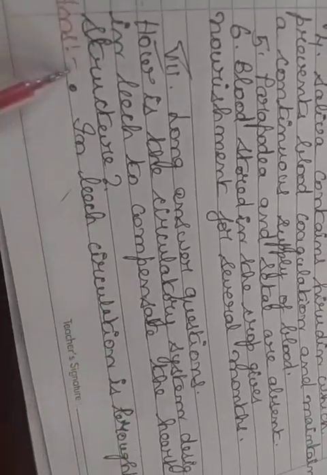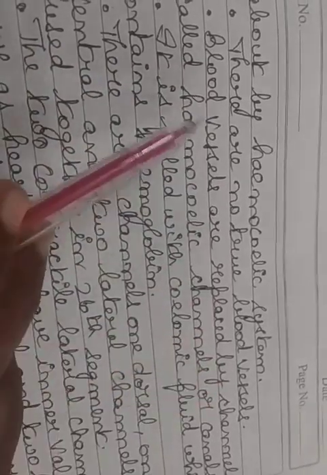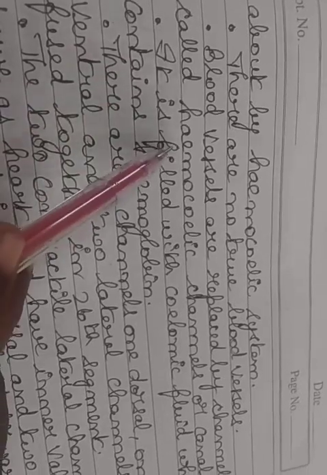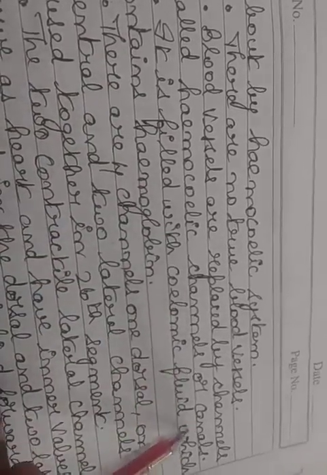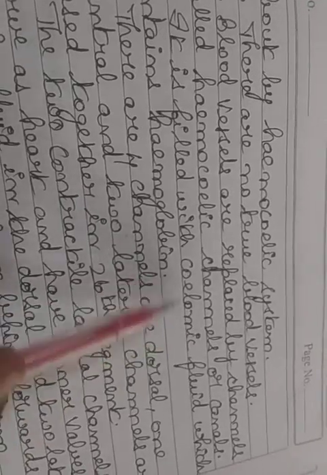Long answer question. How is the circulatory system designed in leech to compensate the heart structure? In leech, circulation is brought about by hemocoelic system. There are no true blood vessels. Blood vessels are replaced by channels called hemocoelic channels or canals. It is filled with coelomic fluid which contains hemoglobin.